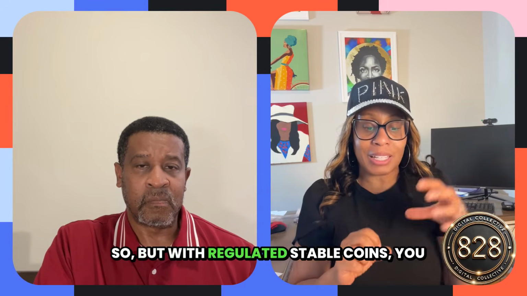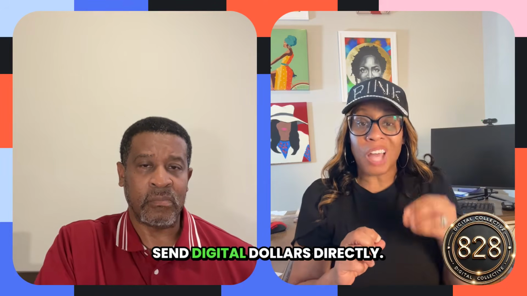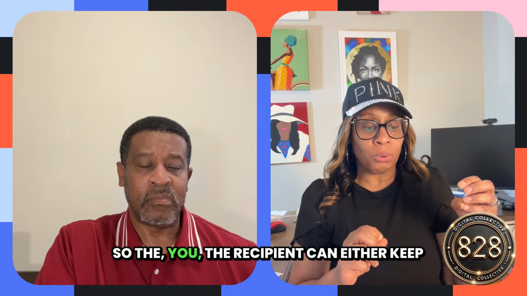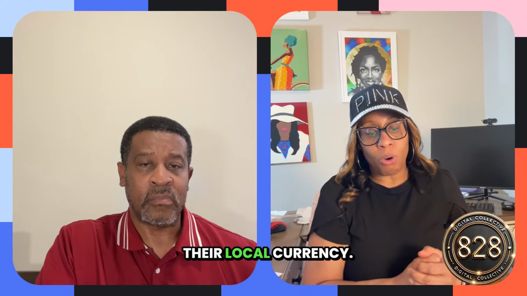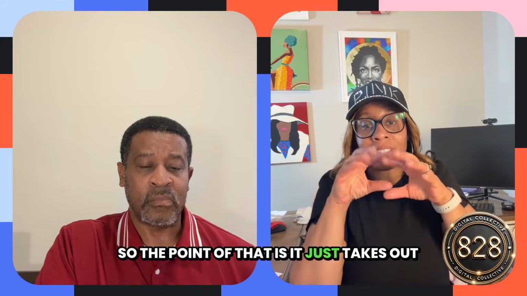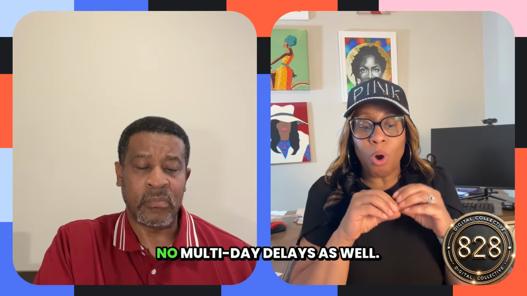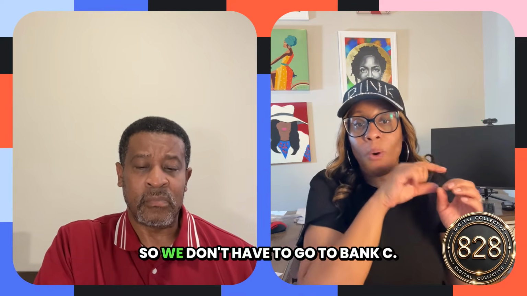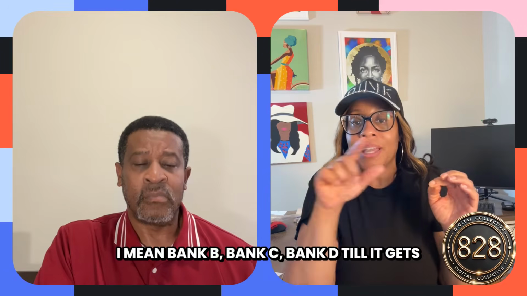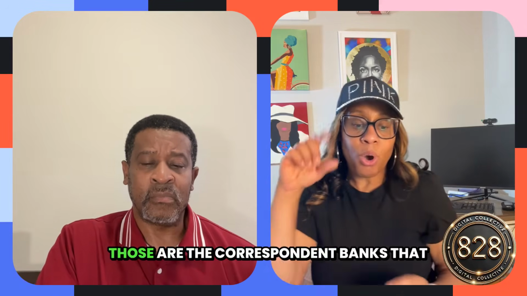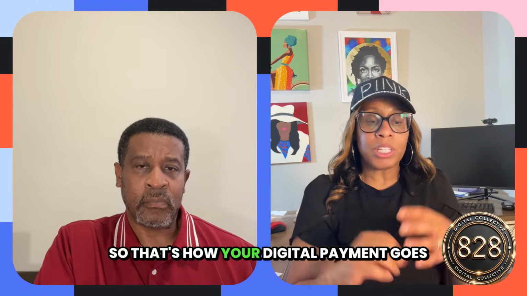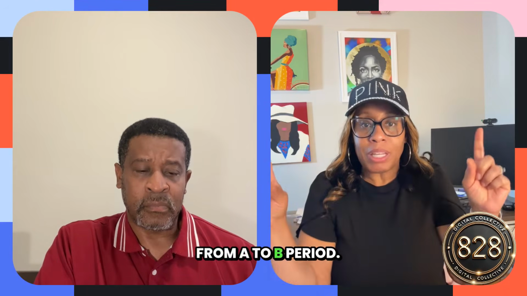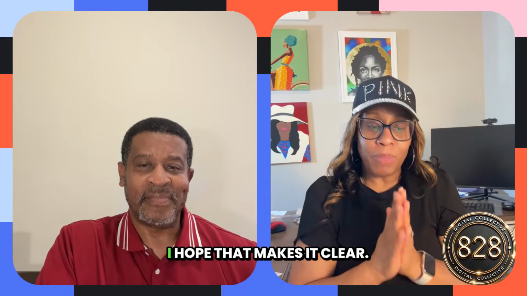But with regulated stablecoins, you send digital dollars directly. So the recipient can either keep your digital dollars or convert them into their local currency. The point of that is it takes out the middleman. No multi-day delays as well. It doesn't have to go to Bank B, Bank C, Bank D till it gets to the destination. Those are the correspondent banks that we're talking about. So that's how your digital payment goes from A to B. Period. Not A, B, C, D, E. It doesn't have to do that. I hope that makes it clear.